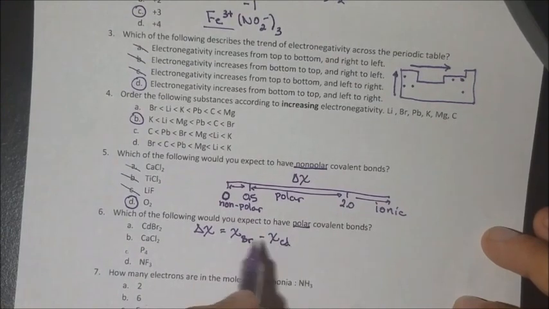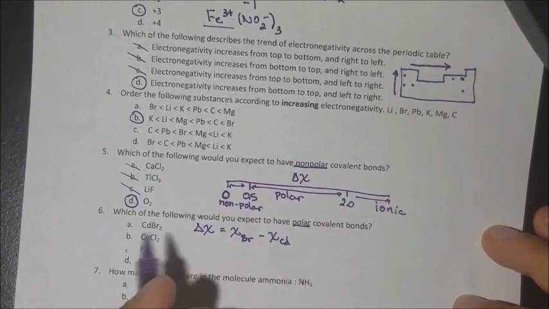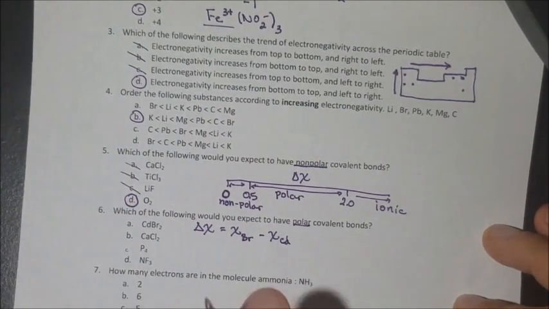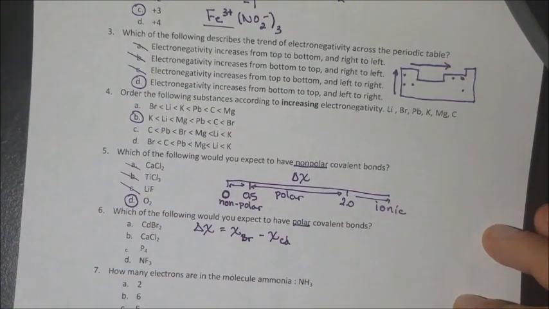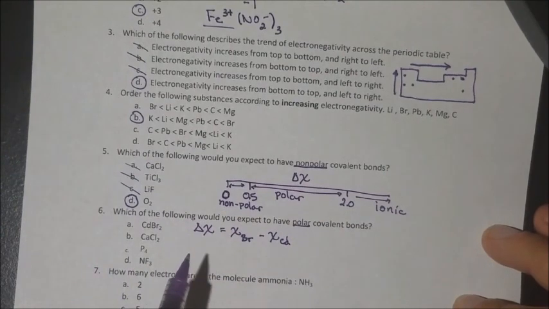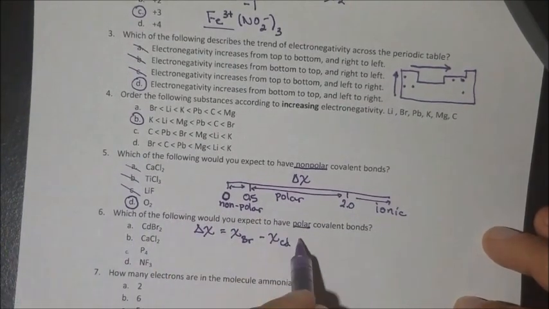And again, you can do these in either order. It doesn't matter. What you're looking for is the magnitude of that number. You're not worried about the sign, whether it's positive or negative. You're just looking at how big that difference is. Then when you compare it to this scale, that is what will tell you about the polarity. So if you happen to reverse the order of which way you subtract these, don't worry about it. The sign is not what's important here. It's the magnitude of this difference.